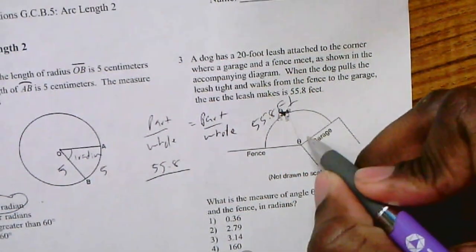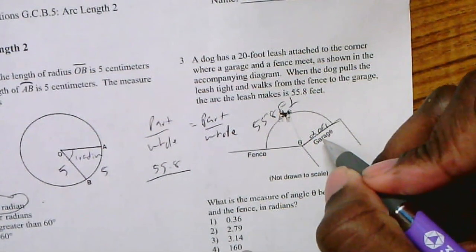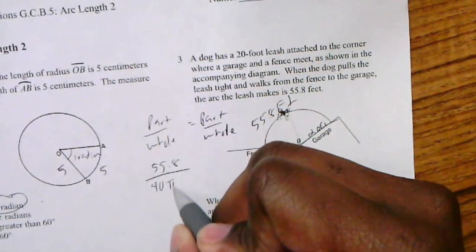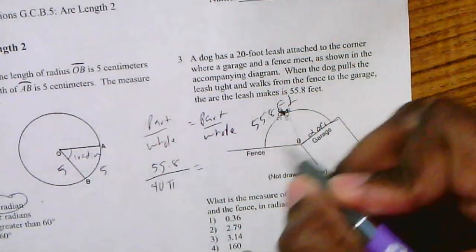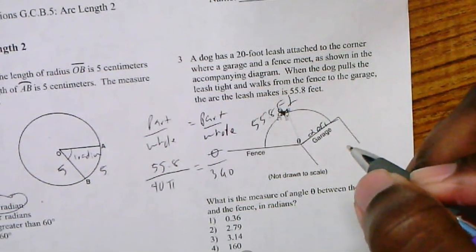They said the leash is 20 feet, so that means the radius is 20 feet, so the diameter is 40. So I know that the whole circumference of the circle is 40 pi. And the angle we don't know, but it's out of 360 degrees.